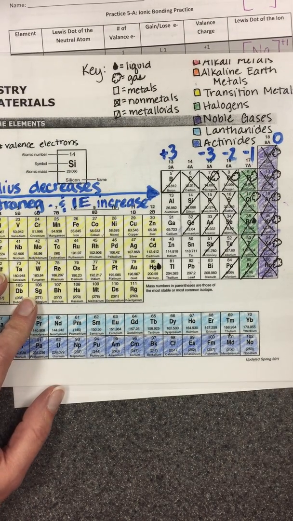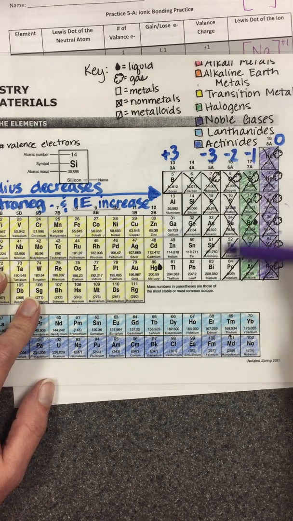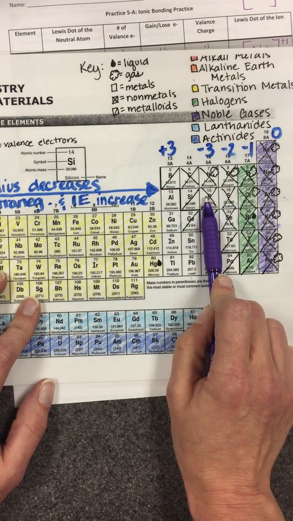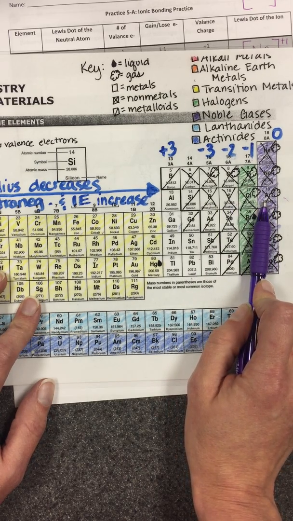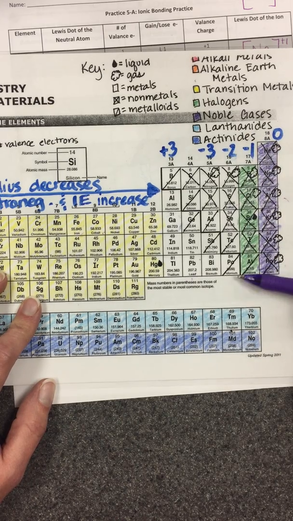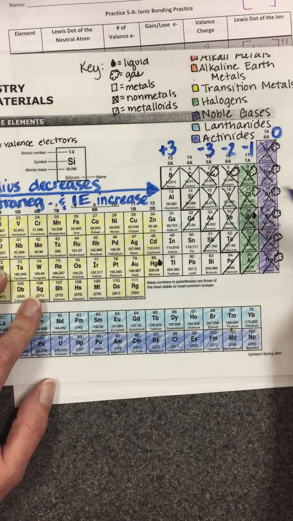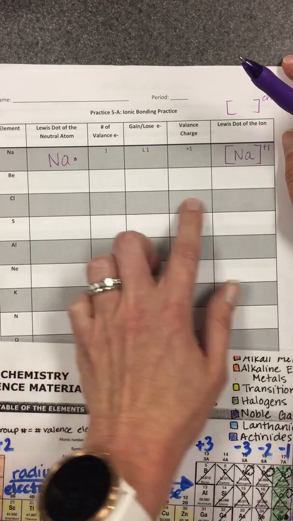Group 4A tends to not make ions because it has 4 valence electrons, so instead it's going to do something called covalent bonding. Group 5A, they're going to gain 3 electrons. Since they have 5 valence electrons, they gain 1, 2, 3 more in order to get that noble gas configuration. Group 6A will gain 2, so they have a charge of -2, and group 7A will have a charge of -1 because they're going to gain 1 electron. These over here, because they're gaining electrons, we should see their ions with 8 dots. So I'm going to go ahead and do one of those.